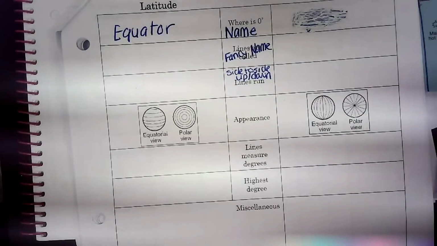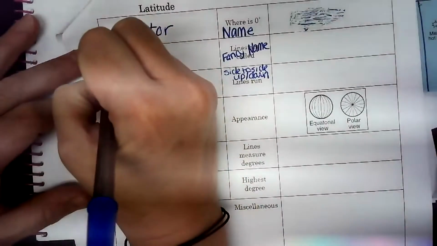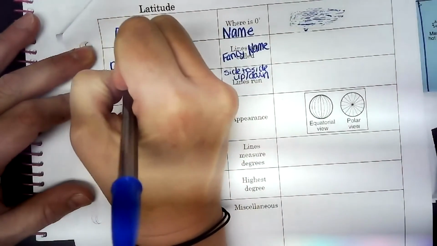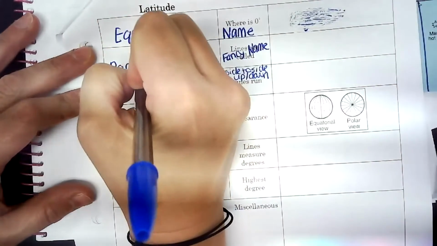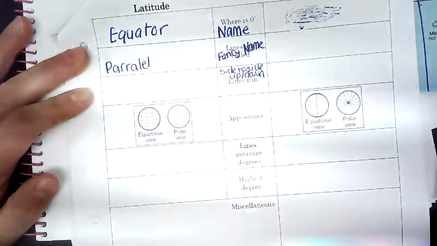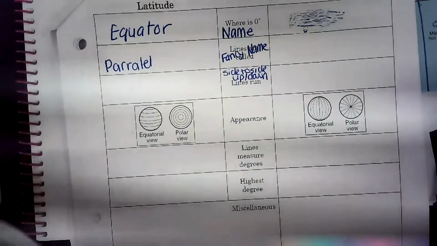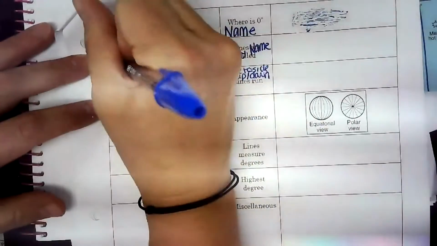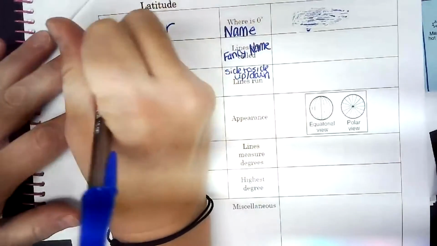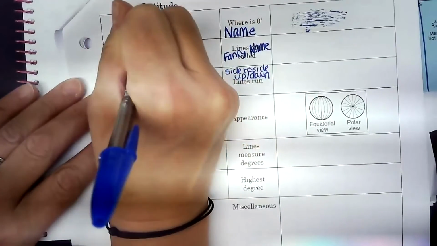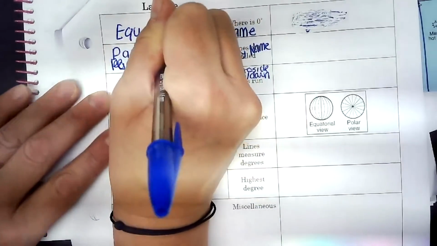What are they called? There's a fancy name for them now. Parallels of latitude. Let me make sure I'm spelling this right: P-A-R-A-L-L-E-L.